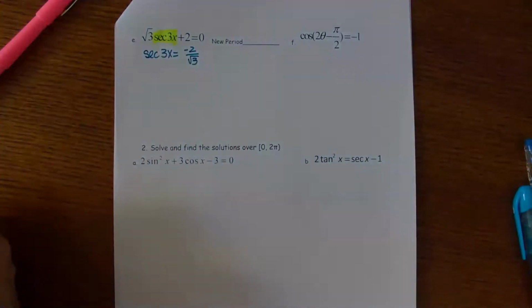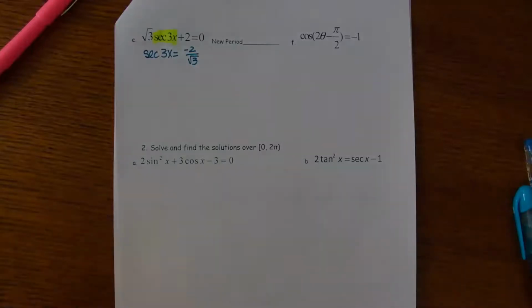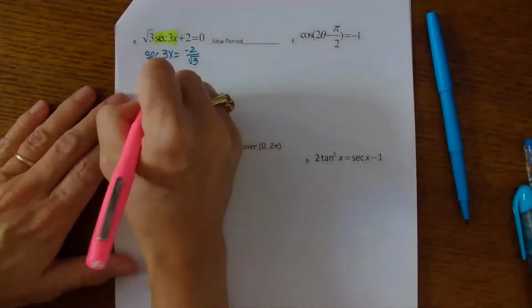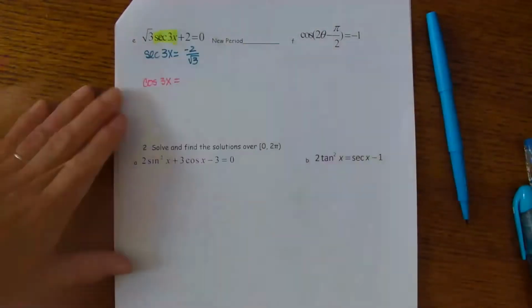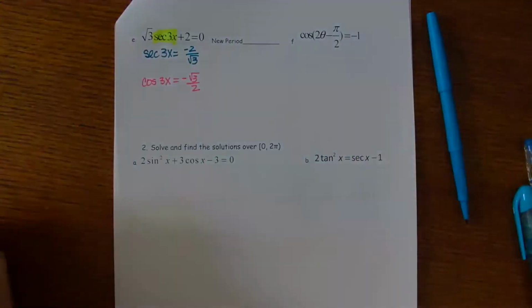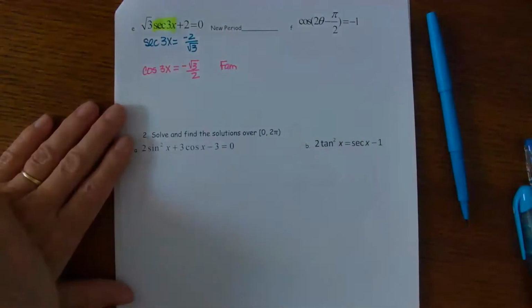Now, should I immediately panic that I got a radical on the bottom and a secant? No, because I don't do secant, do I? What do I do if I have secant? I flip it over. I flip over both sides. And when you flip secant, you get cosine. And if I flip this over, it turns into a buddy of mine. I like him. He's on my list, right? Where do we go from here? We decide the family. What family is this? It's pi over 6.